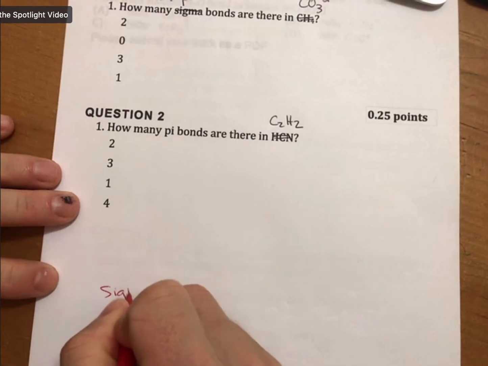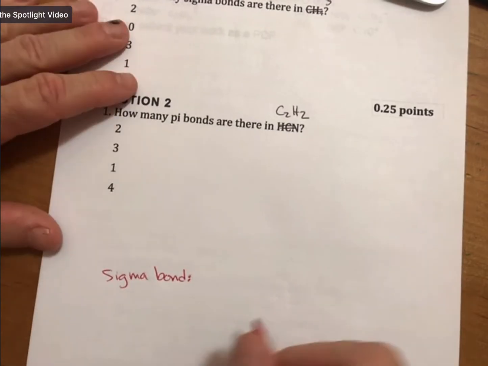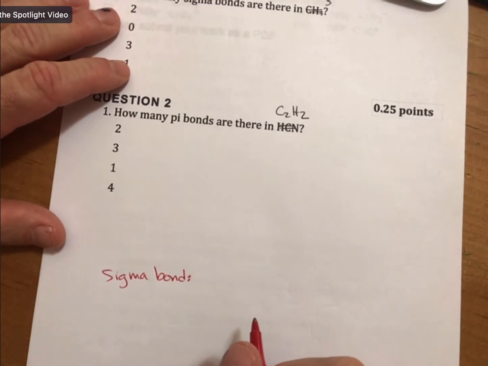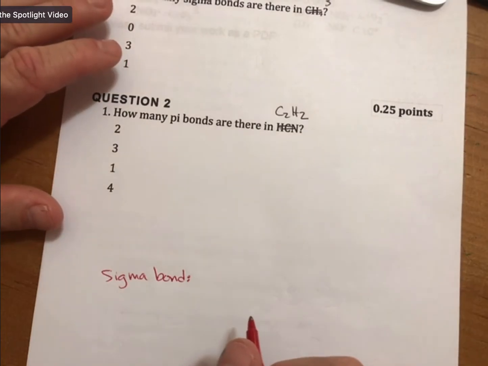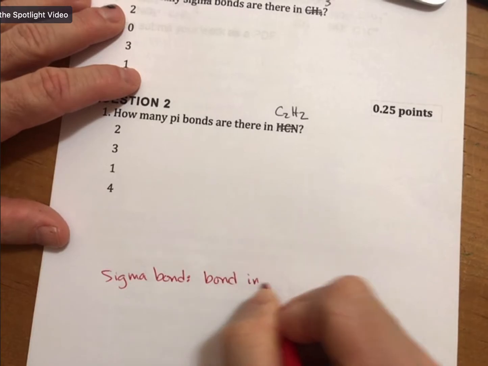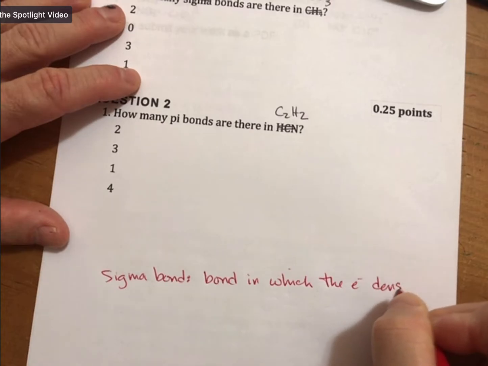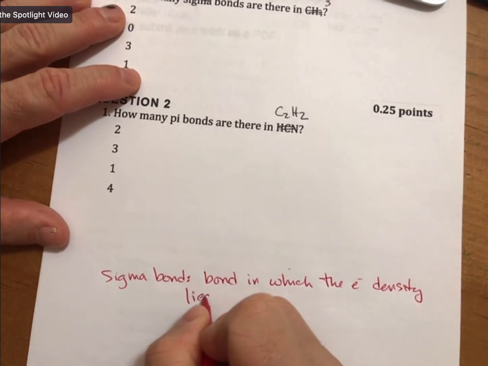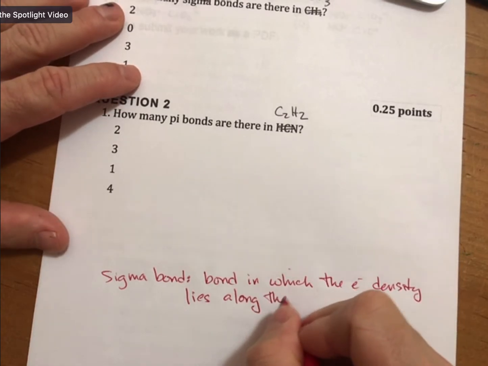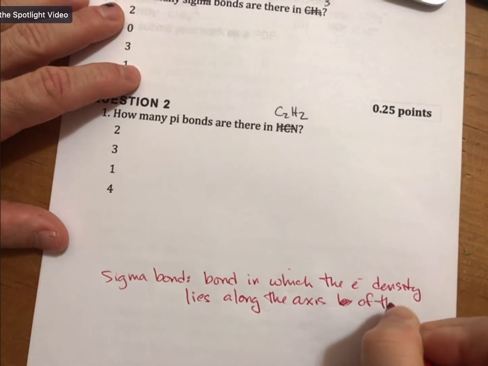Sigma. A sigma bond is a bond in which the electron density lies along the axis between the two nuclei. Lies along the axis of the two nuclei.